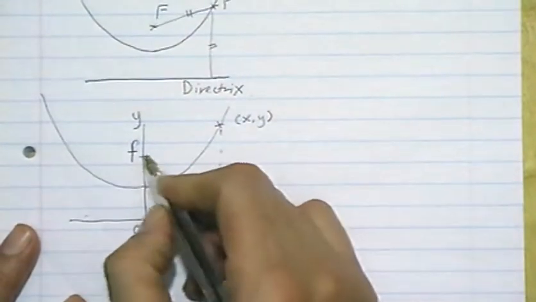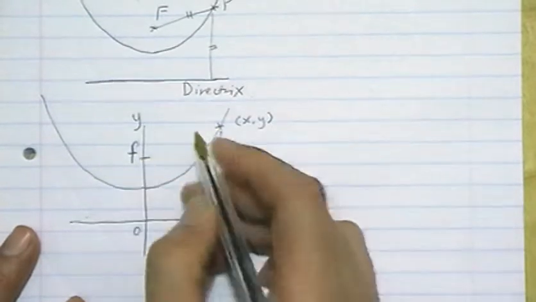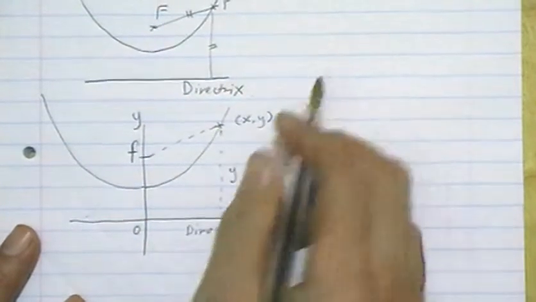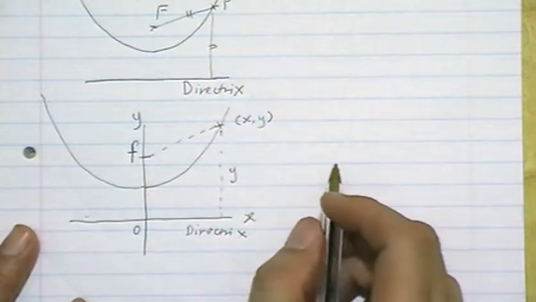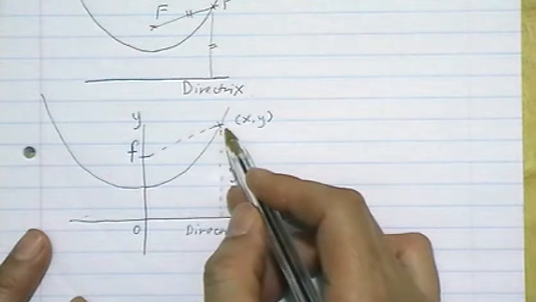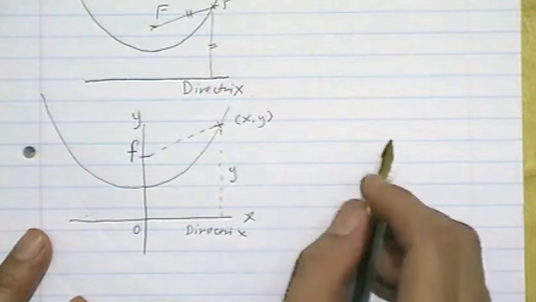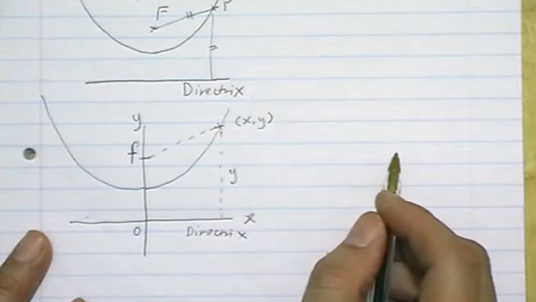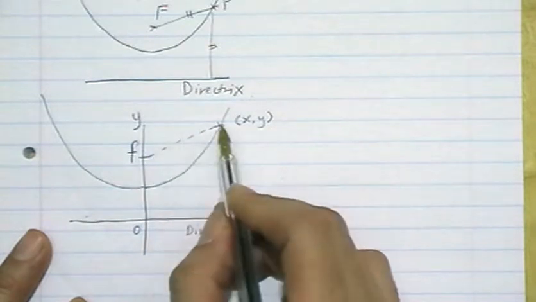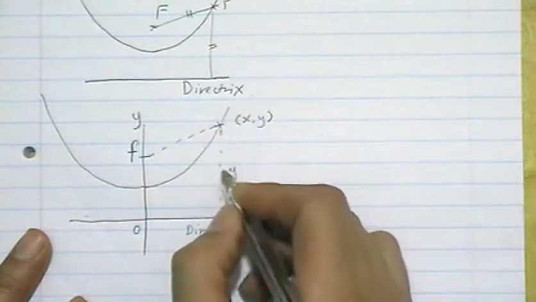And the distance from this point to the focus, we can find using Pythagoras theorem. So this line is supposed to be the same length as this line.